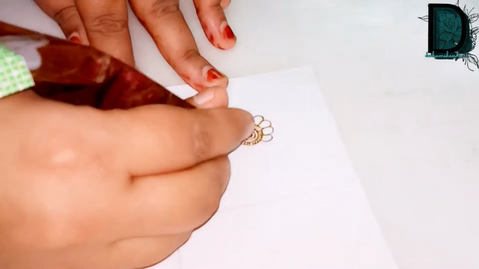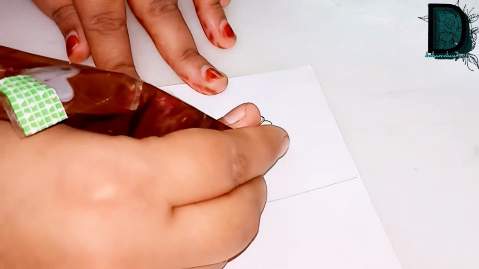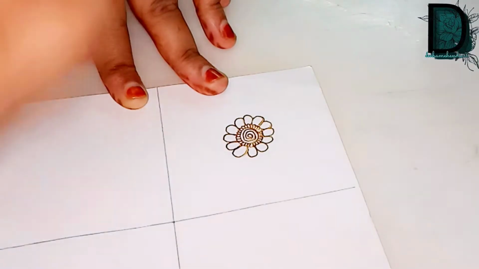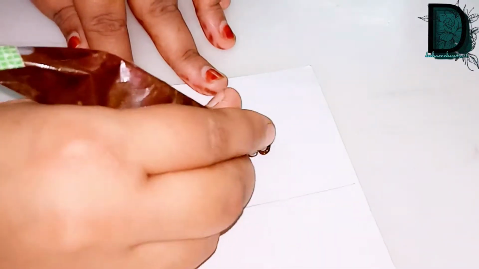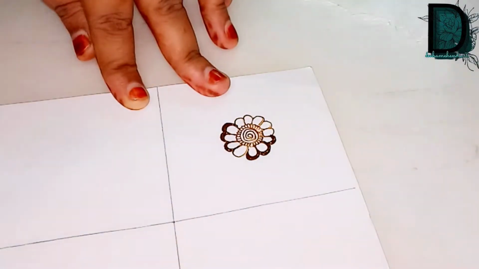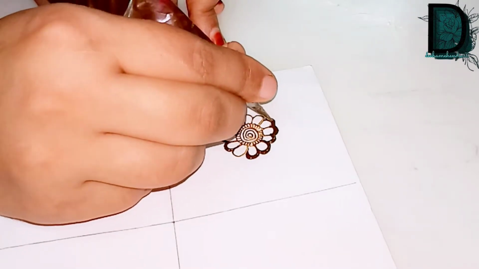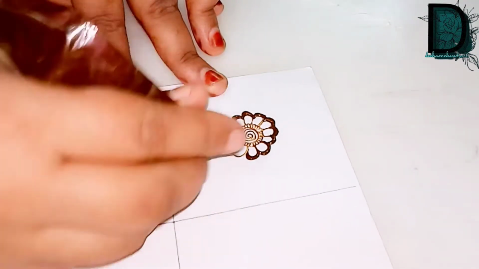Today's tutorial is about simple basic flowers which are used in Mehndi designs.